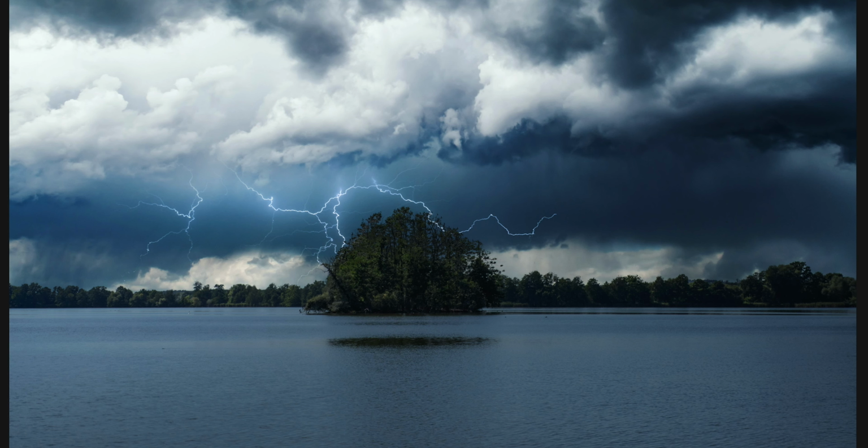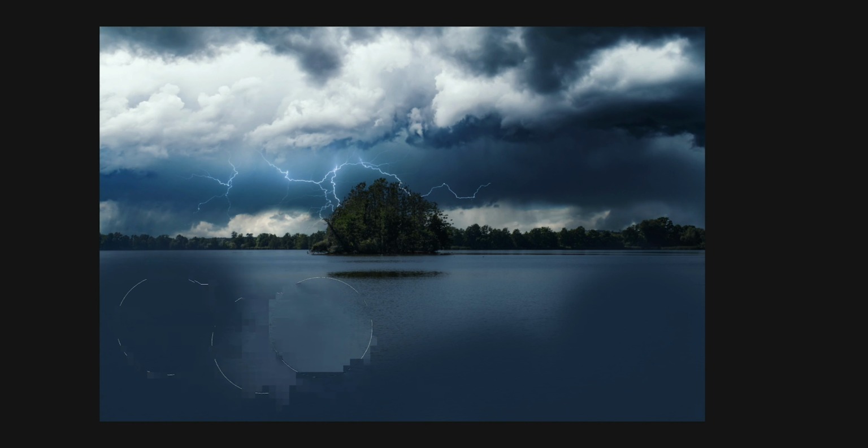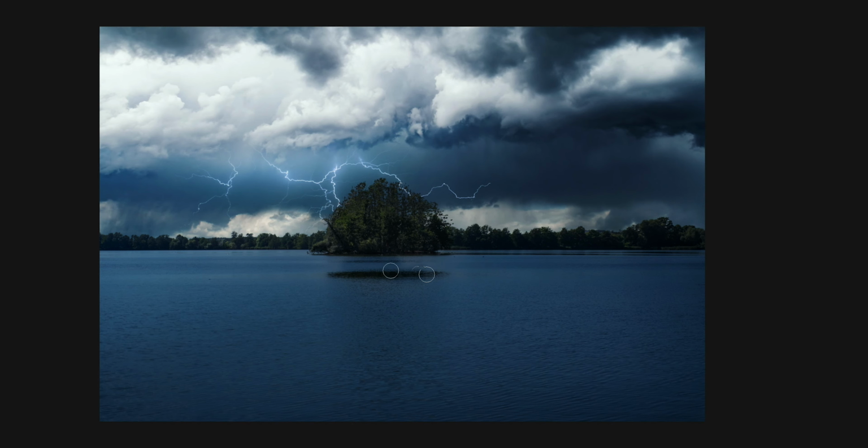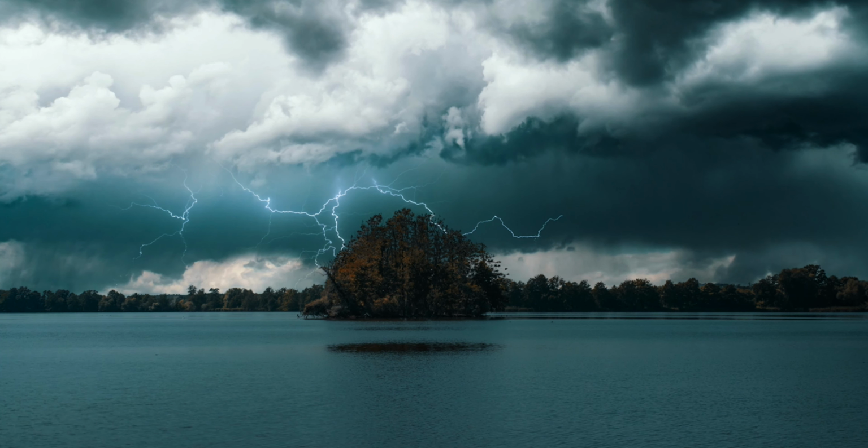Composite our sky. This time we're going for a dramatic effect. Paint over the lake with the same shade of blue that I color picked from clouds. Change the blending mode to overlay. Adjust the colors, bring them to the right place.